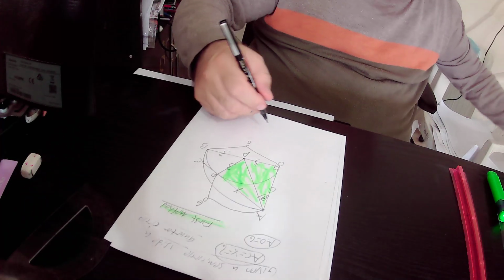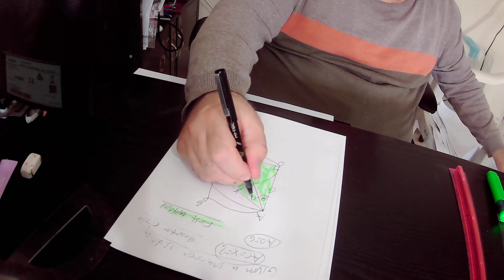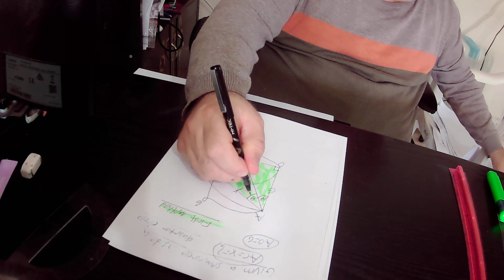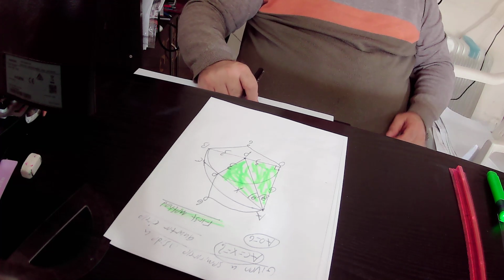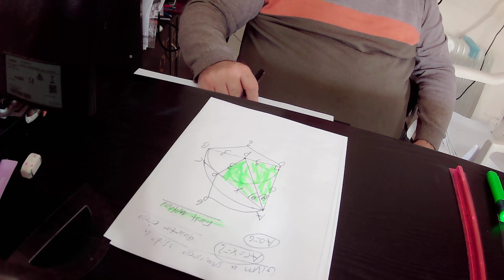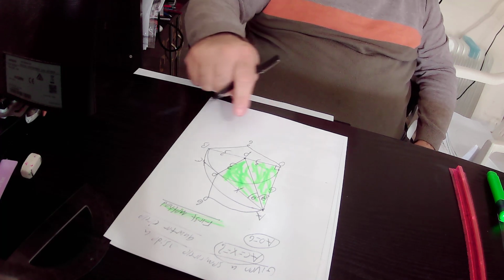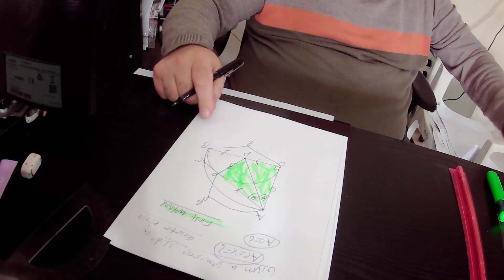So this angle PAD equals theta. In the next step, we will connect points O and C together by a straight line.